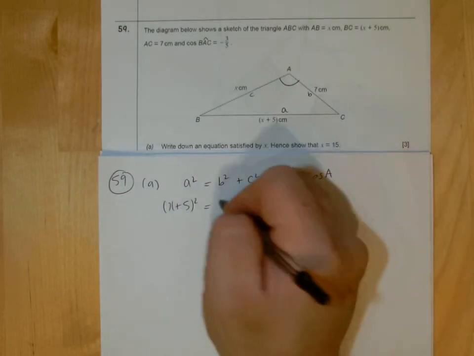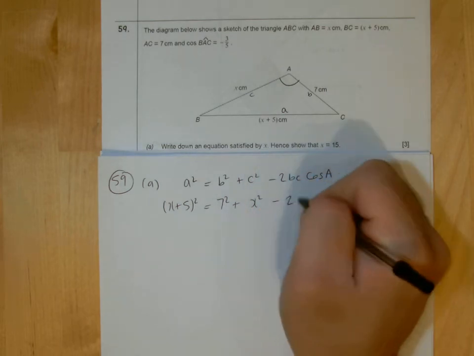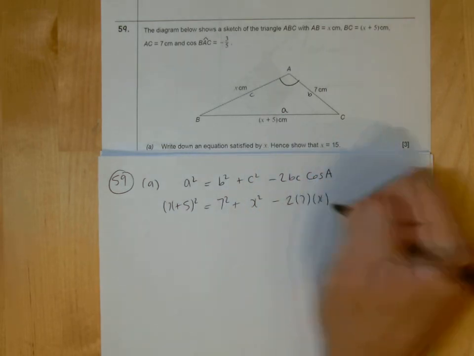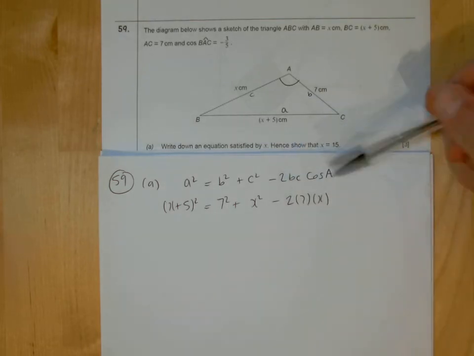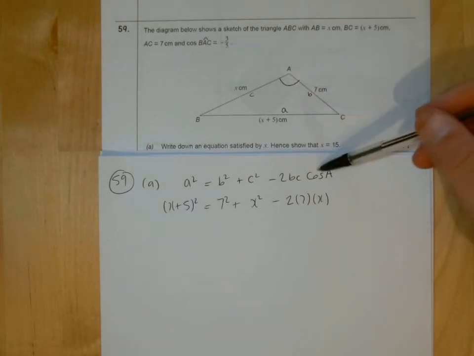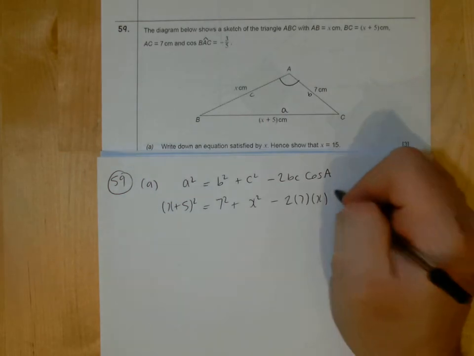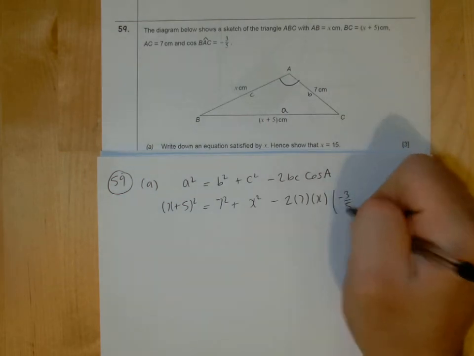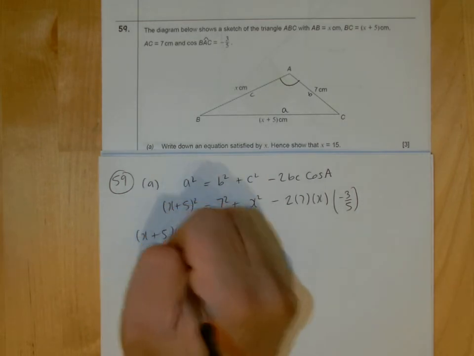B squared will be 7 squared, and c squared will be x squared, minus 2bc, so 2 times 7 times x, and then cos of A. But cos of A is given to us there. Cos of A is the same as cos of BAC, so you literally sub in minus 3 over 5. So x plus 5, x plus 5.